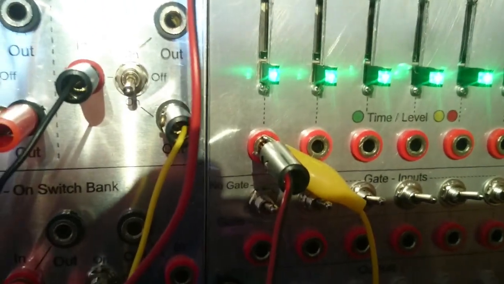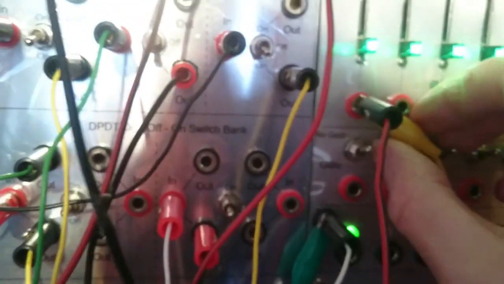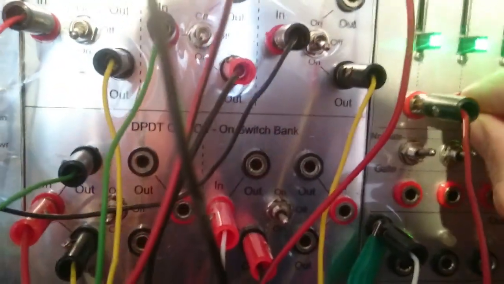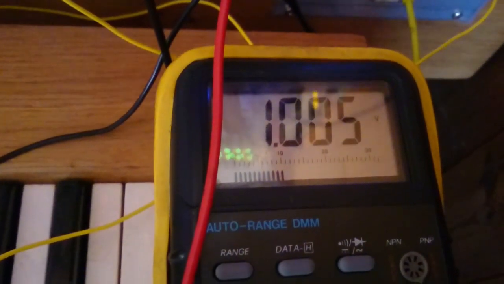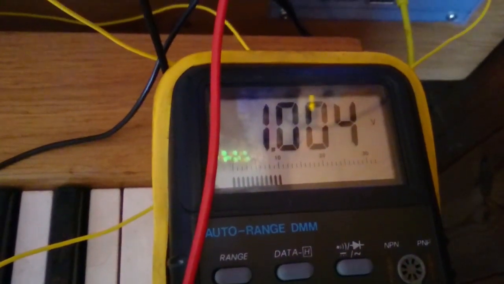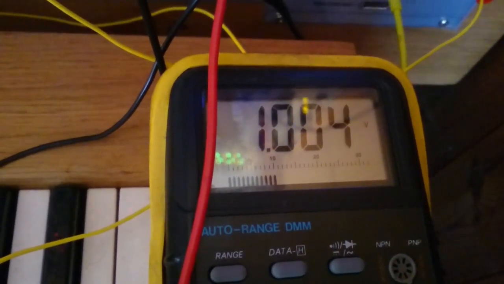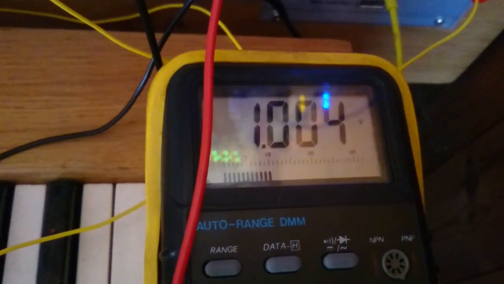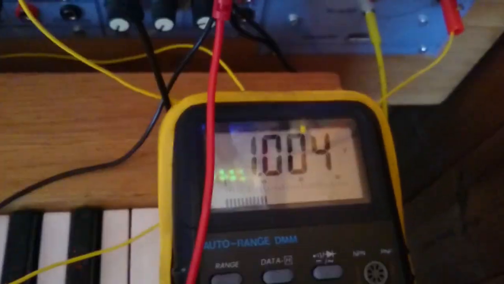So with the slider fully down, I should be able to move that crocodile clip to the output and read roughly the same voltage if the module's calibrated correctly. So now it's on the output. We come down to the meter, and as you can see, the channel is calibrated to within a millivolt, so that's plenty good enough for, let's say, CV data, which is playing notes in a scale. So I'm quite happy with that one.